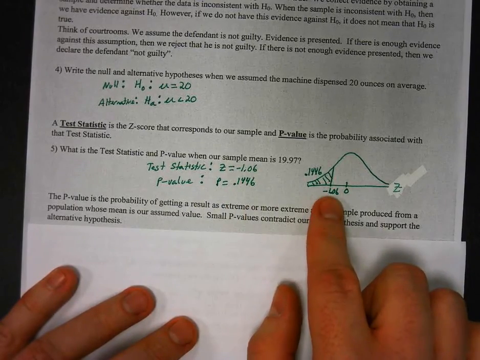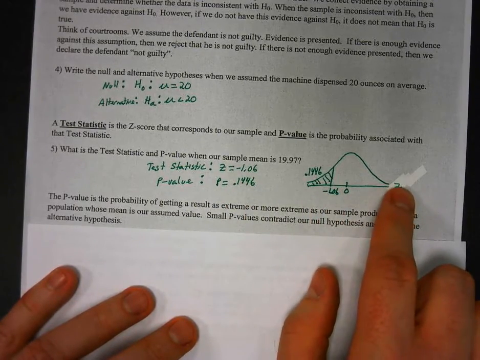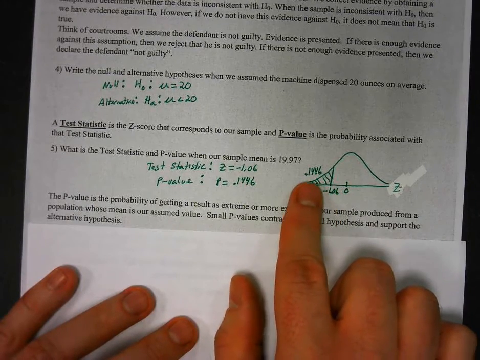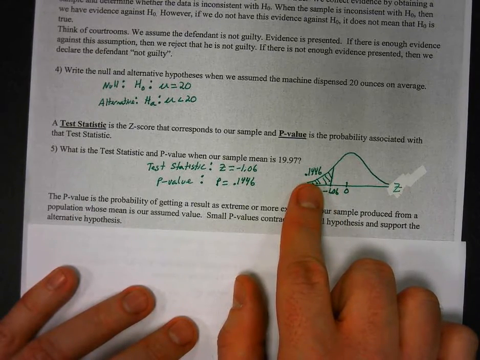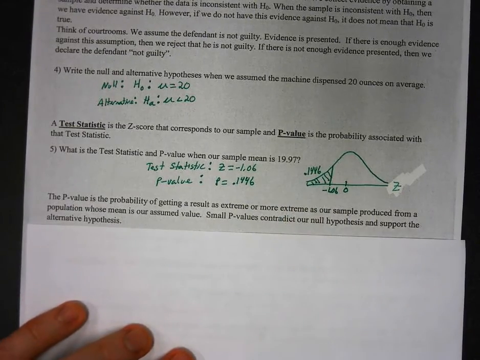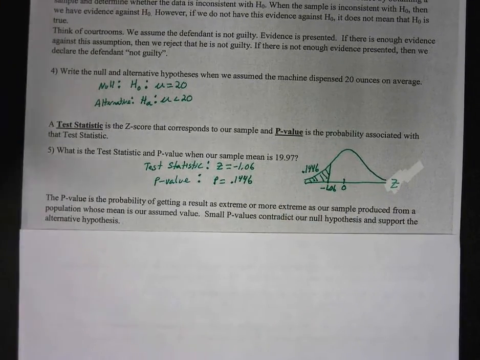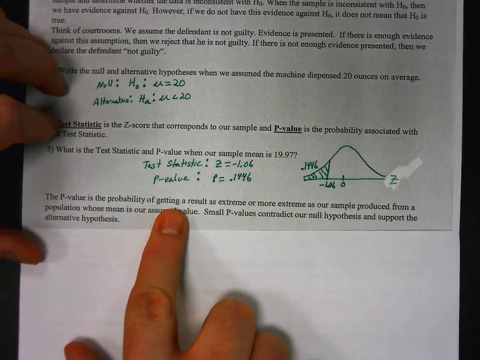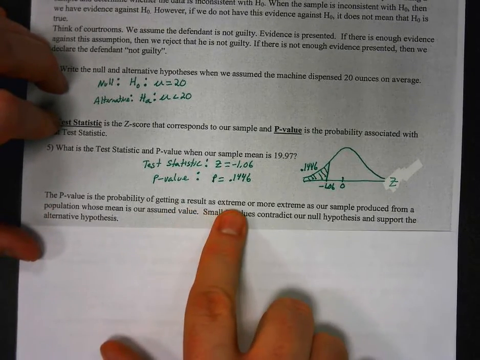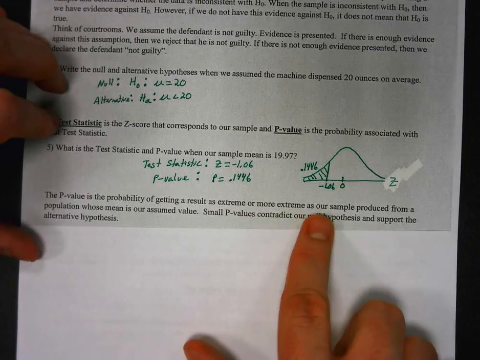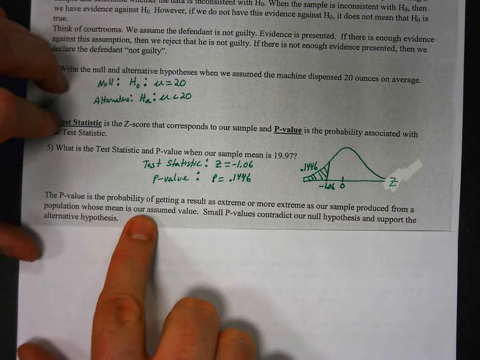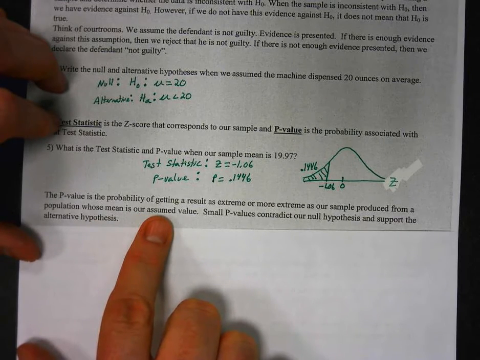Negative 1.06 for the z-score, the area to its left, 0.1446. What's important here is what that p-value is telling us. The p-value is the probability of getting a result as extreme or more extreme than our sample produced from a population whose mean is our assumed value. Remember, our assumed value here was that mu equals 20.